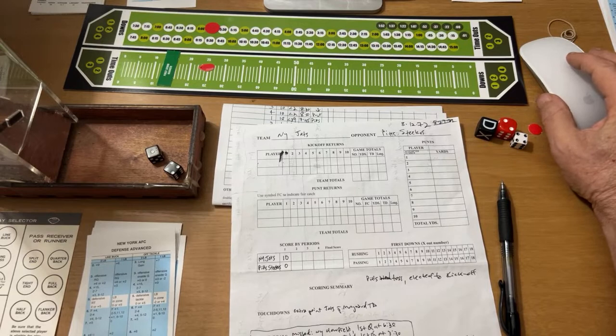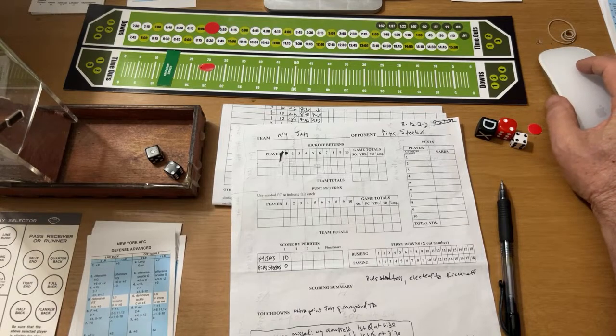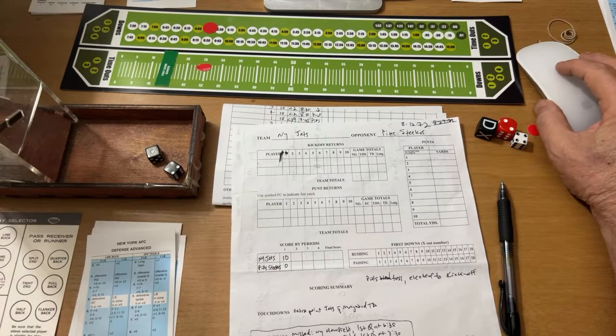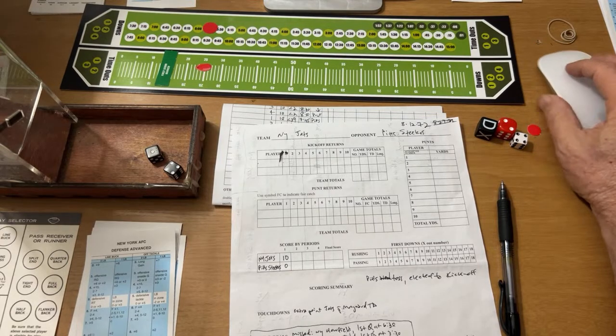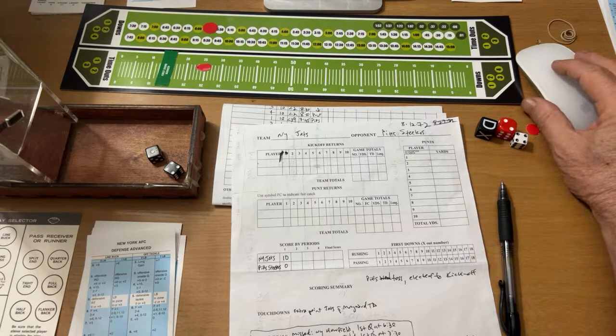For some reason the chat is not going through on this one. I'll just turn this off. Oh, Lord.